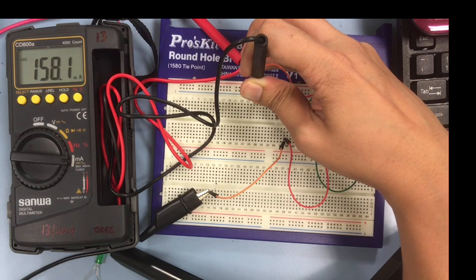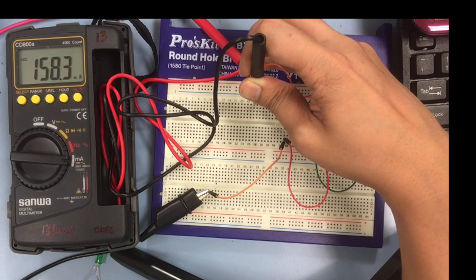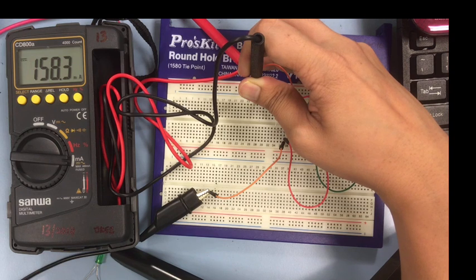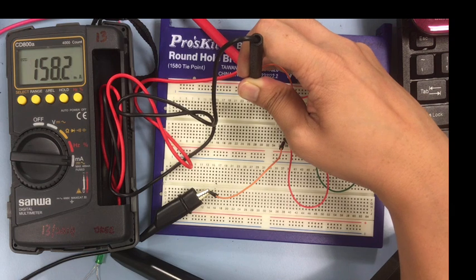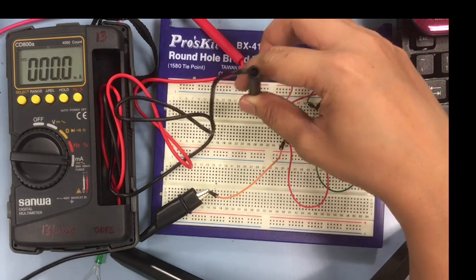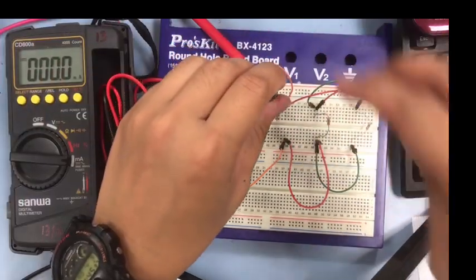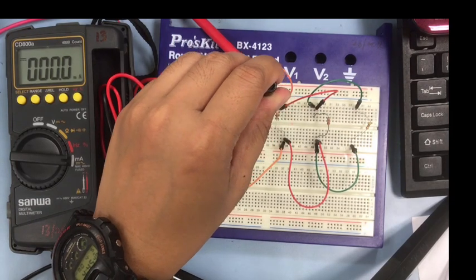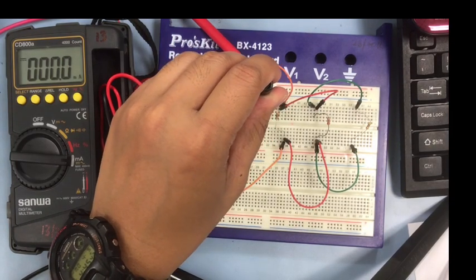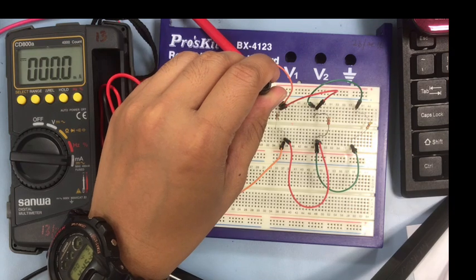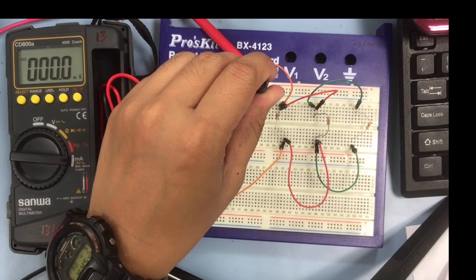So if you can see here, the total current is 158.3. Okay, plus minus, it is near to the total current that we measured just now. So it should be 158 milliampere for the total current in this circuit.